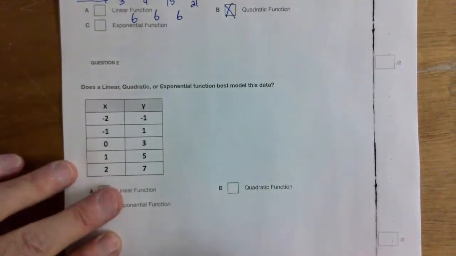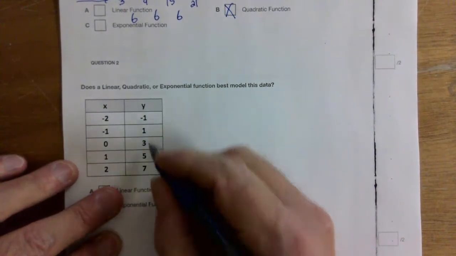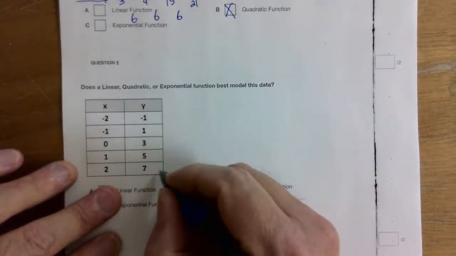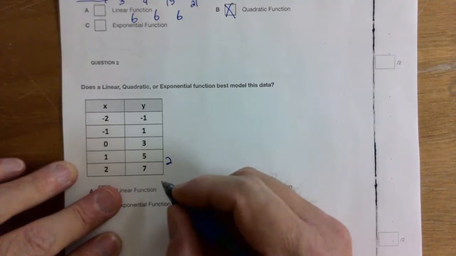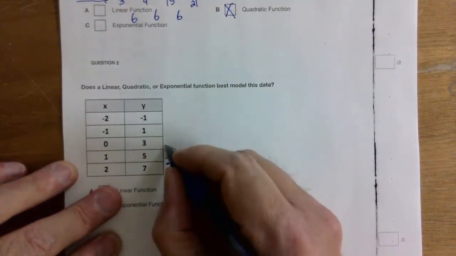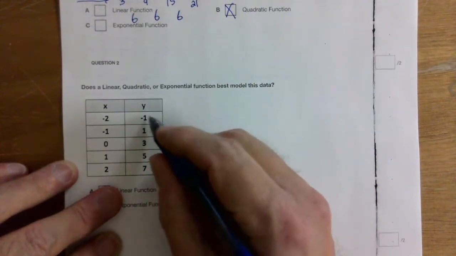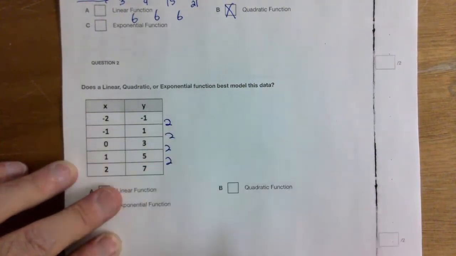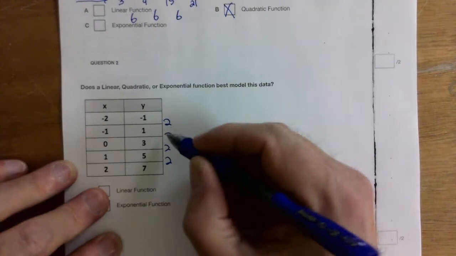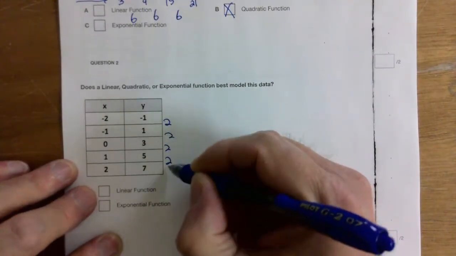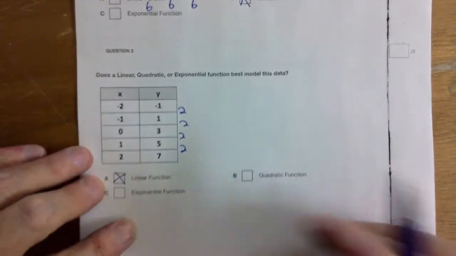Again, look at the difference. 7 minus 5, we look at the y's. 7 minus 5 is 2. 5 minus 3 is 2. 3 minus 1 is 2. And 1 minus negative 1 is also 2. All right, guys, when the first difference is constant, it's linear. All right?